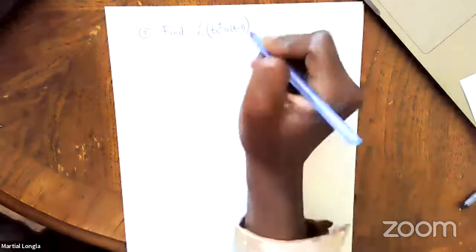So find the Laplace transform of t e to the t u of t minus 3. I will give you 5 minutes for that.